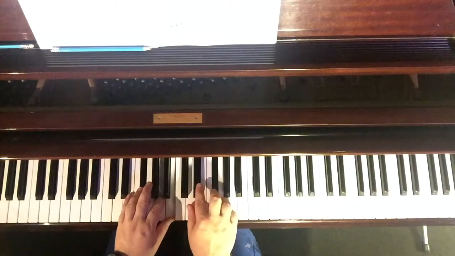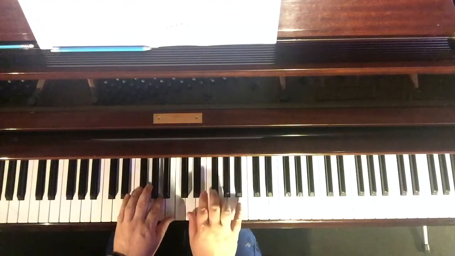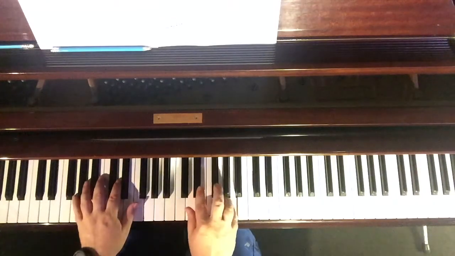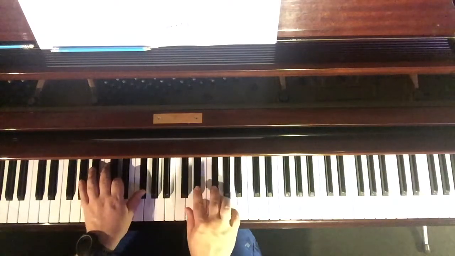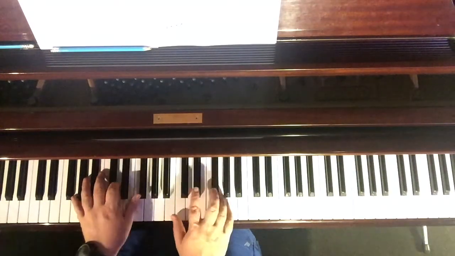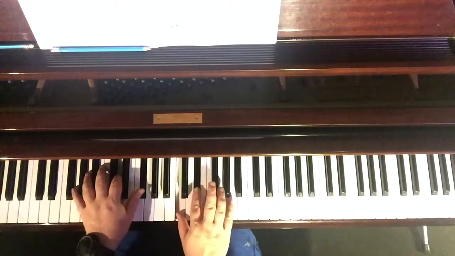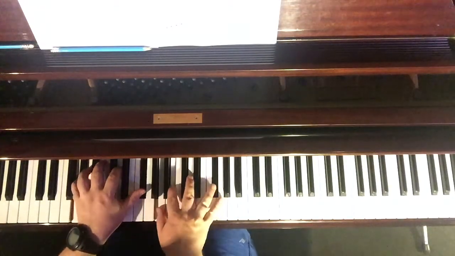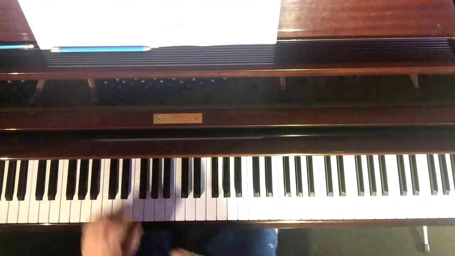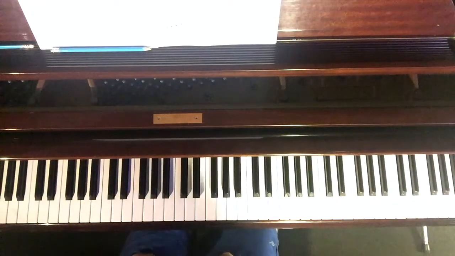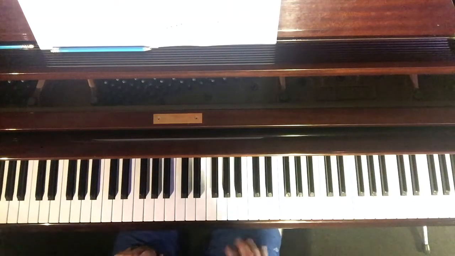Quite as well. You probably want to add that G there. Not as much of a fan as that. I think that's much nicer. But I'll also use the diminished blues scale quite commonly.